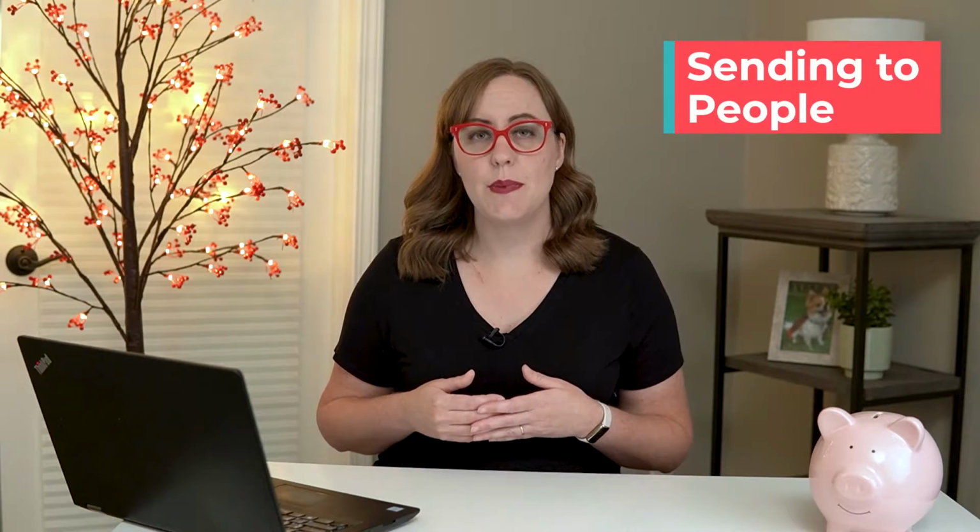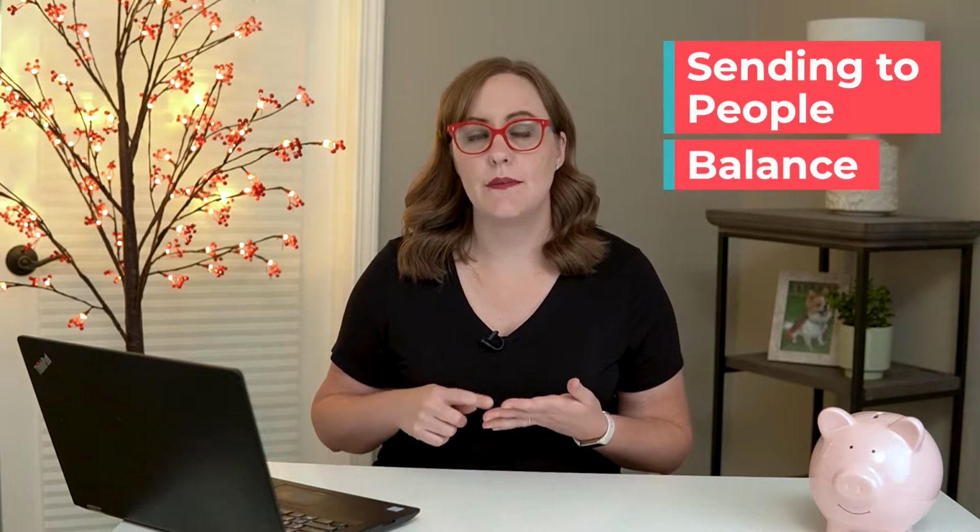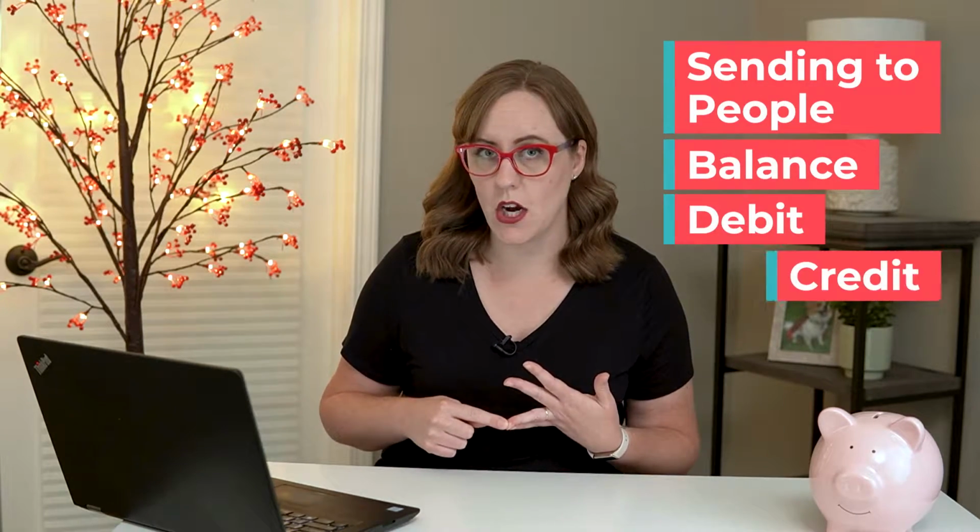When you're sending money to other people, it can come from your Cash App balance, it can come from your debit card, or it can come from a credit card if you have one linked on your account. Okay, so now that you understand how everything is used, let's look at how you add a card to your account.